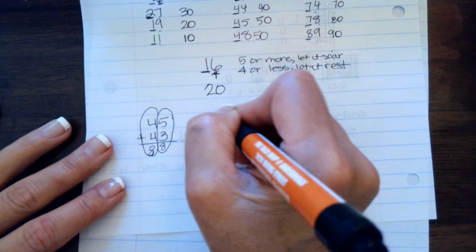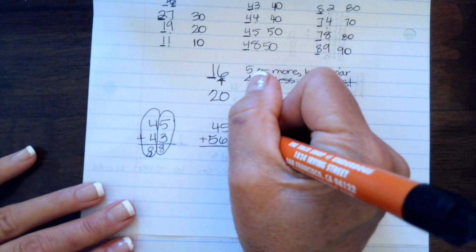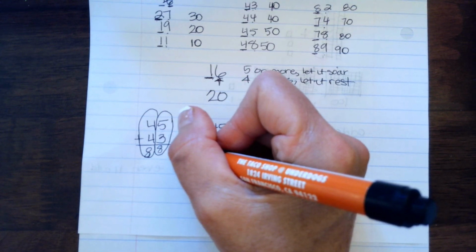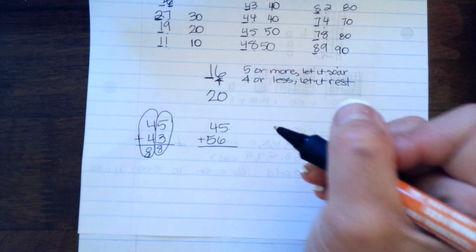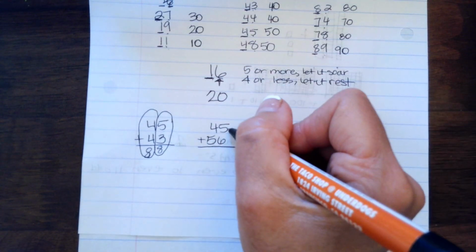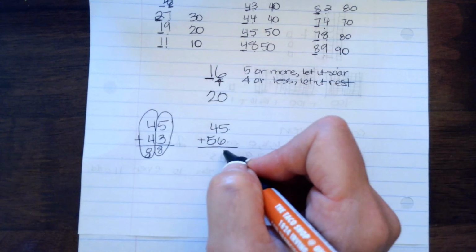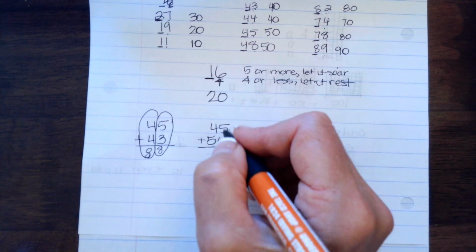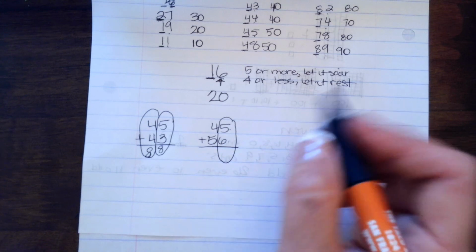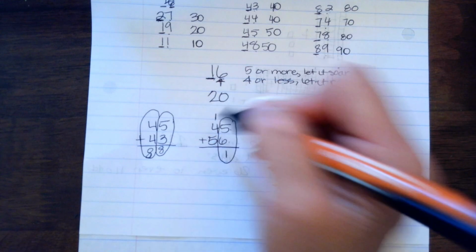Now, if the answer is more than one digit, I don't have a place to put the answer. So for this one, 5 plus 6 is 11. I don't have a place to put a 1 and a 1. I only have a place to put one digit. So I put my ones digit here and I put my tens digit here.